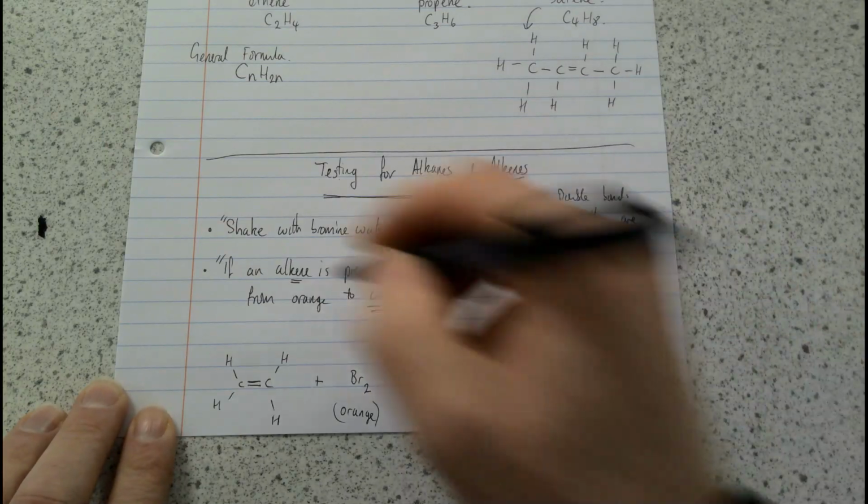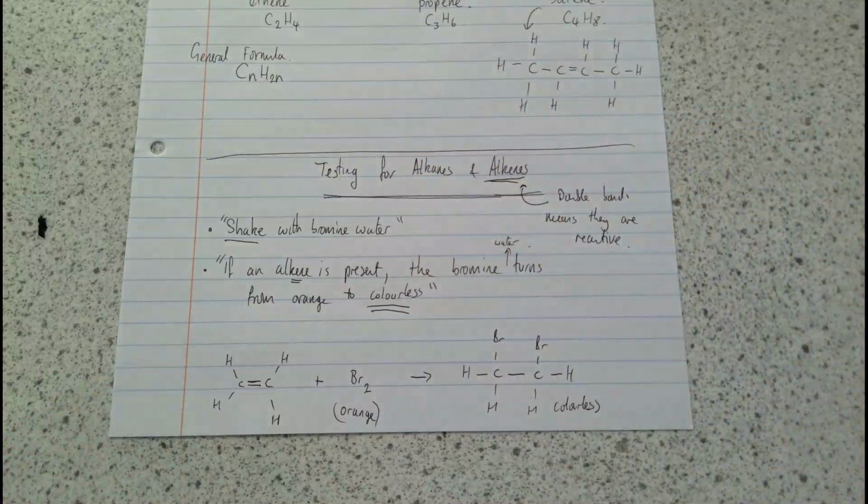So you have to shake with bromine water because it's in two layers. You've got the hydrocarbon on top, the bromine water underneath. You give it a shake, the bromine disappears, the colour changes.